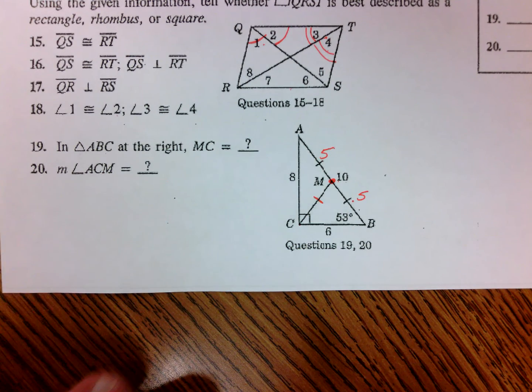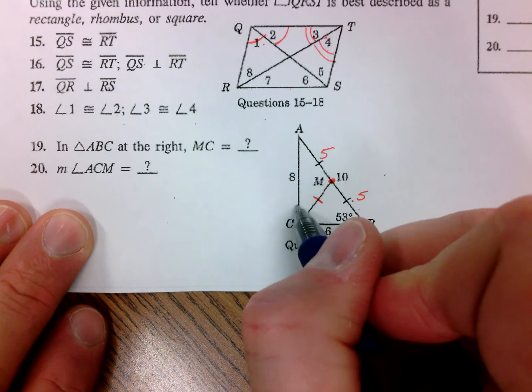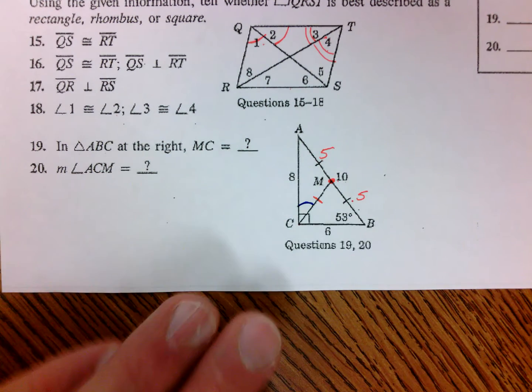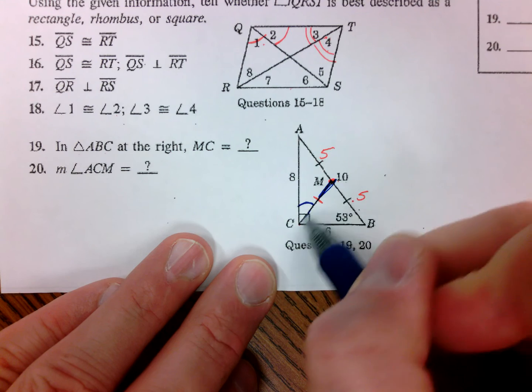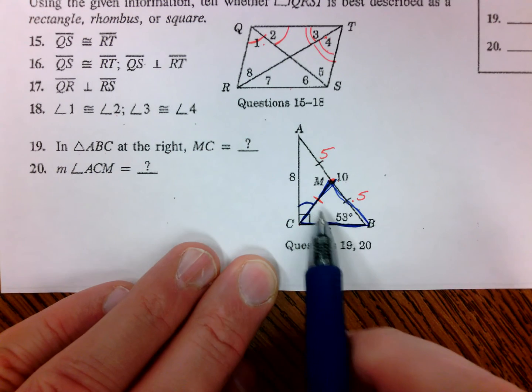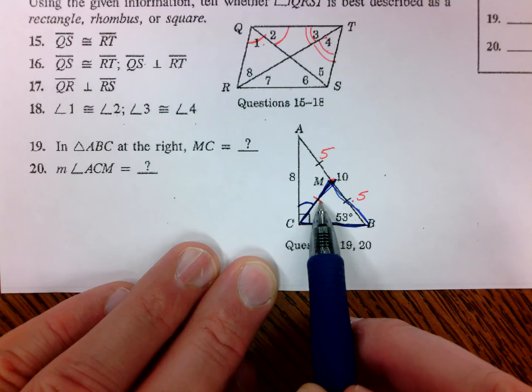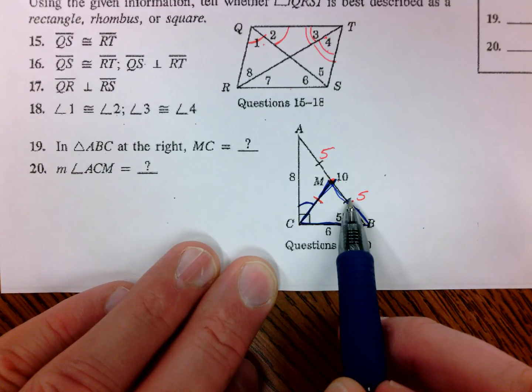Then, my last problem, what is the measure of angle ACM? What is the measure of this angle? You need to look at this triangle and see that it's isosceles. This triangle is isosceles, because of that tick mark and that tick mark.